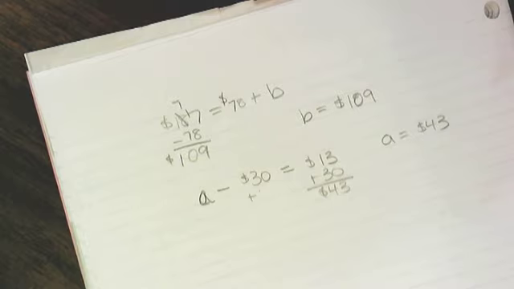All right. I am building shelves. I need 30 pieces of wood, and I have 2 pieces. What is that as an equation? I need 30 pieces. I have 2 pieces.